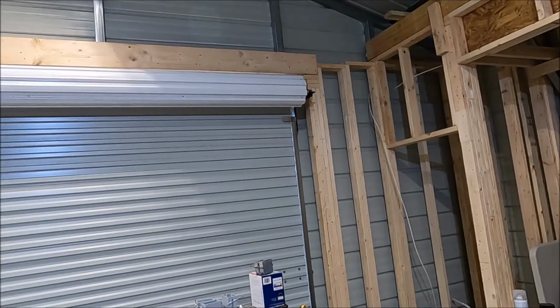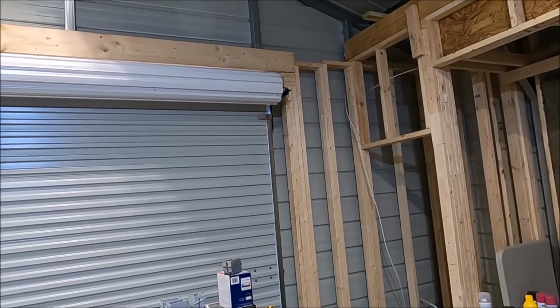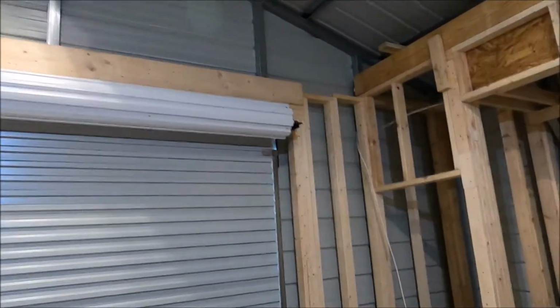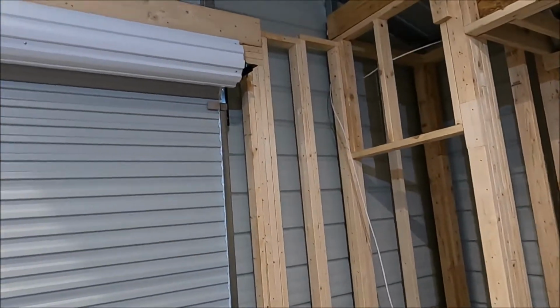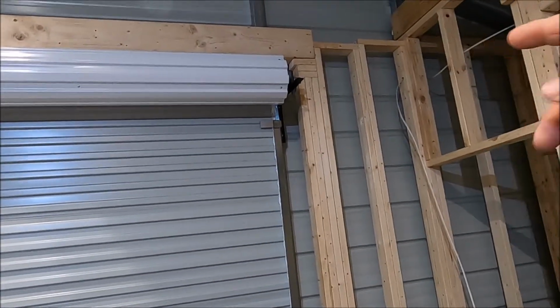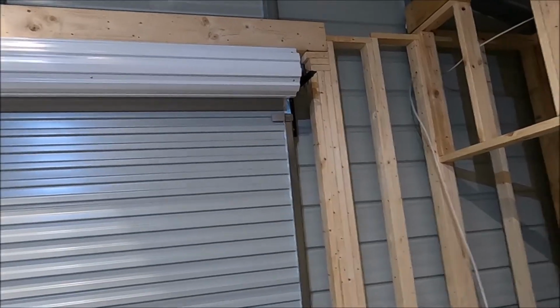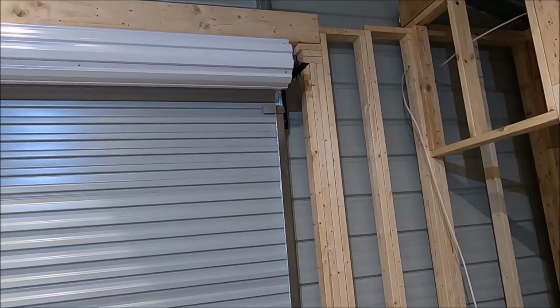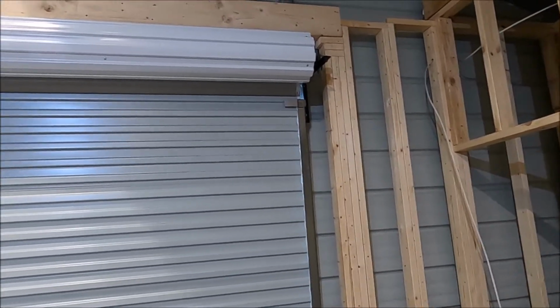I might also put an automatic garage door opener on this. I saw some pretty inexpensive, neat little openers that they make that just fit in the end of these, like the little drum that they have in the door, and you can actually control them from your phone and all kinds of stuff, and it'll just roll them up.